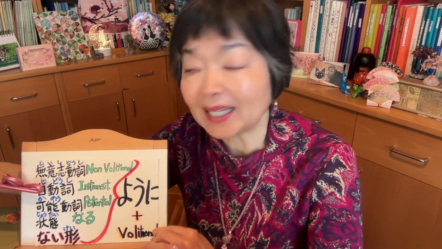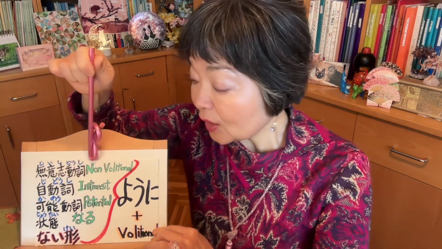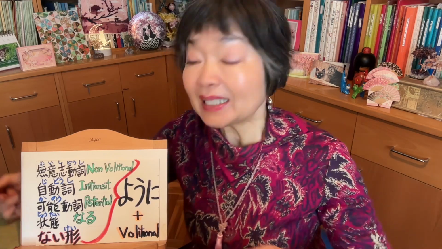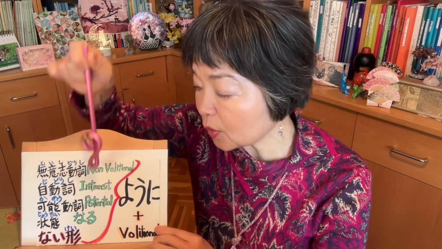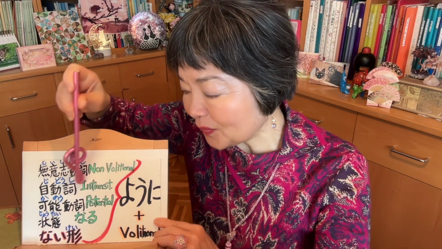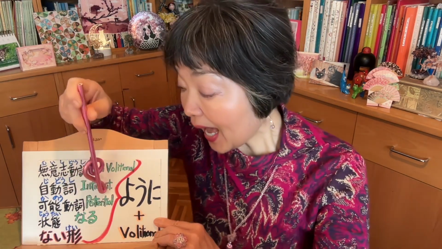There are some exceptions, but almost all the time, intransitive verbs are non-volitional verbs. Potential verbs 可能動詞, for example 食べられる、飲める、走れる、行ける or できる, these verbs are also non-volitional verbs because we can't change with tai. So intransitive verbs and potential verbs are non-volitional verbs.